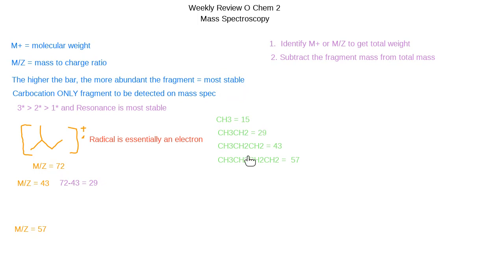These numbers I would highly encourage you to memorize. It will make your life easier. And I would also know what each structure looks like. Okay, so I'll draw each structure. So methyl is just a carbon. Ethyl, it looks like a line. Propyl looks like a V. And then butyl is that. Okay?